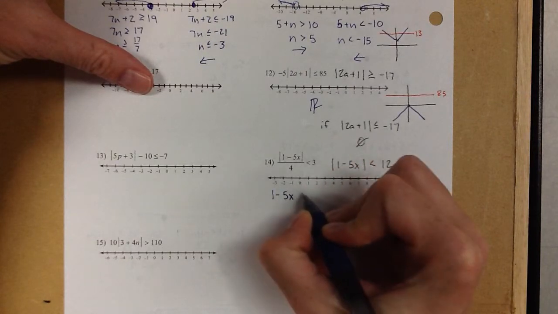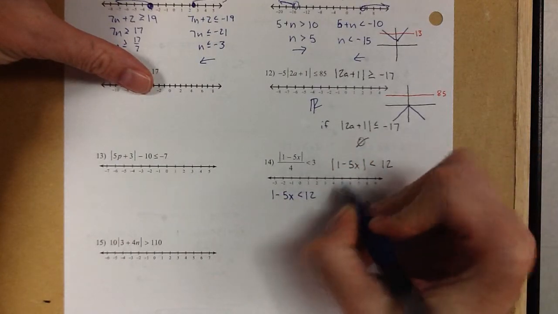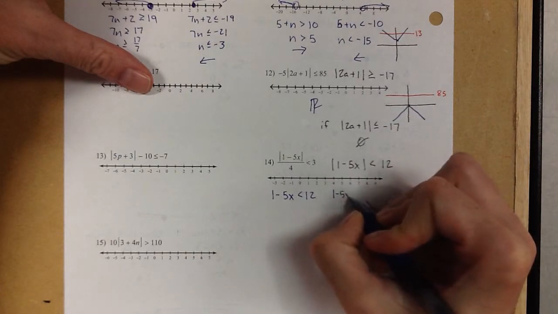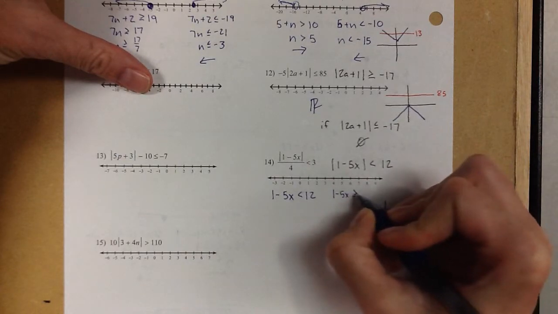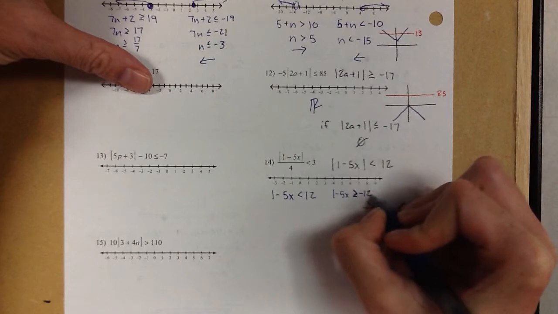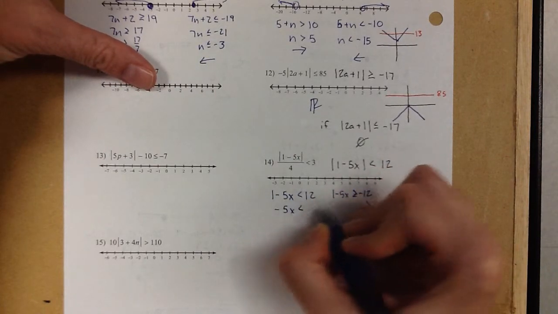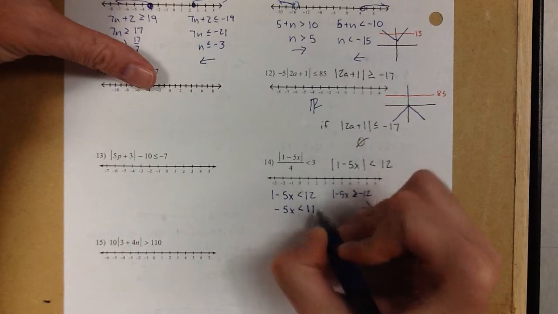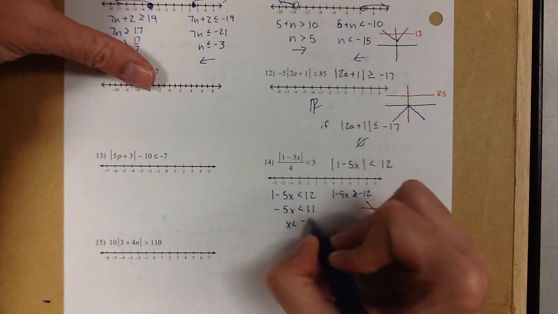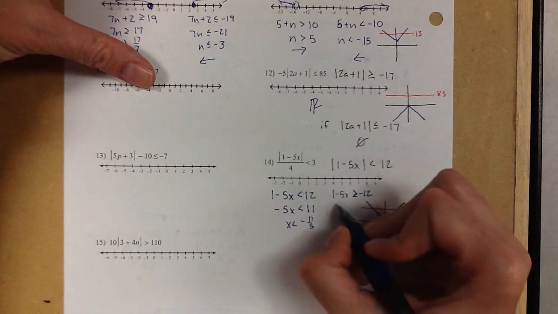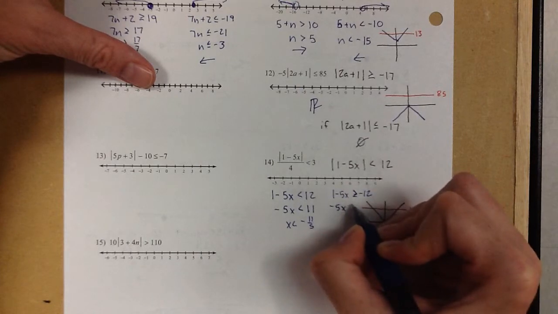1 minus 5x less than 12. 1 minus 5x greater than negative 12. Negative 5x less than 11. So x is less than negative 11 fifths. Negative 5x.